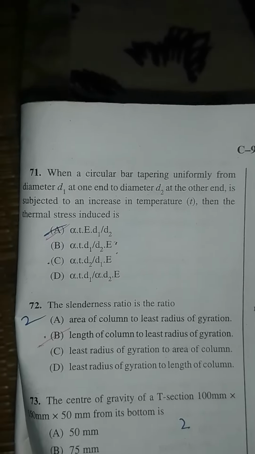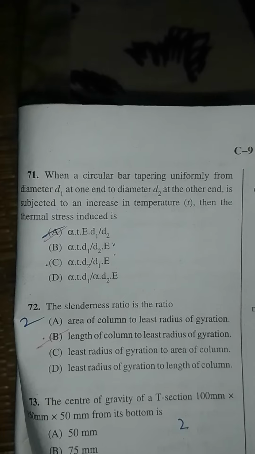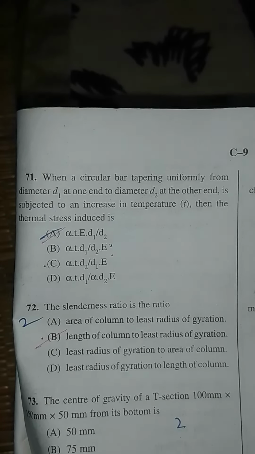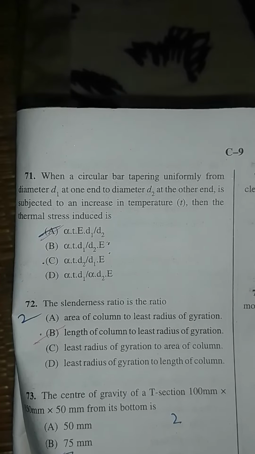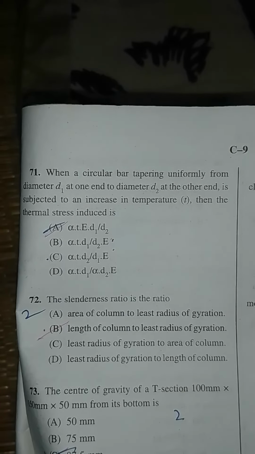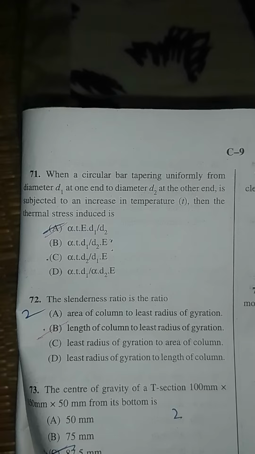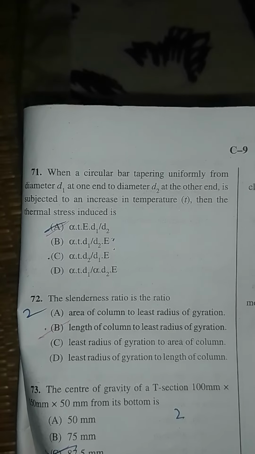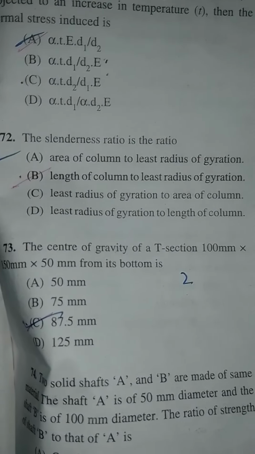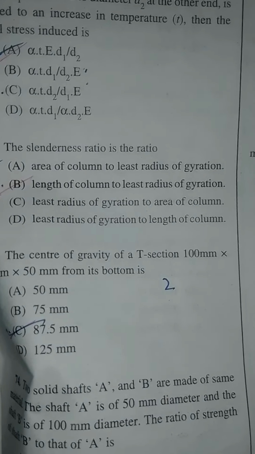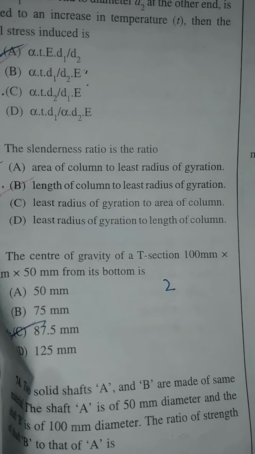When a circular bar tapering uniformly from diameter d1 at one end to diameter d2 is subjected to an increase in temperature T, the thermal stress induced is sigma equal to alpha T E d1 by d2. The slenderness ratio is the ratio of the length of the column to the least radius of gyration.